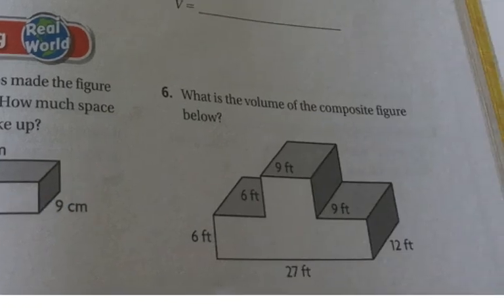Now this question below, what is the volume of the composite figure? I'm going to break that one up here. So I can see this is 9 by 6 by 9. Or sorry, that 9 must be pointing to this. So it's going to be 12 by 6 by 9. You really have to look at the pictures for clues.